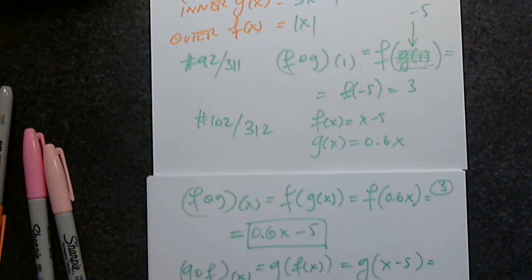Okay, so now G of x minus 5, please dictate. 0.6, but parentheses, x minus 5, which will be 0.6x, but minus 3. So now let's decide which one we would prefer when we buy any item. Would you prefer the 0.6x minus 5, or would you prefer the 0.6x minus 3? Yes. So F comma G is a better deal for us.